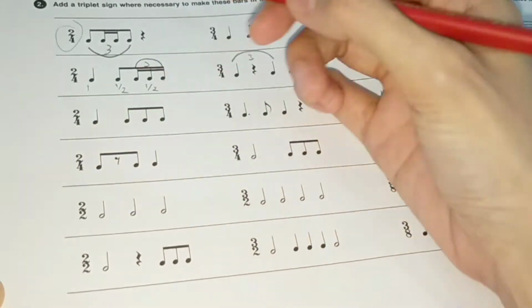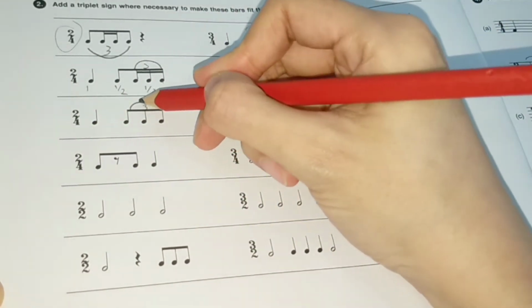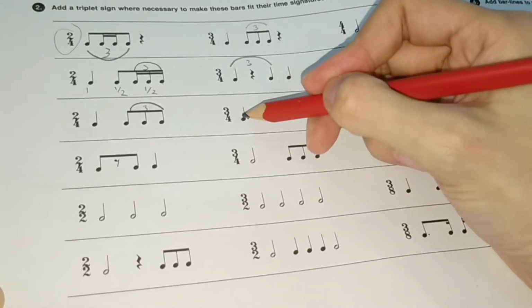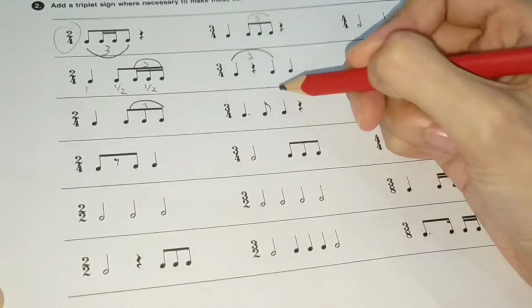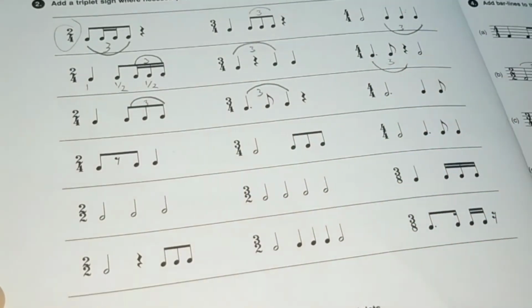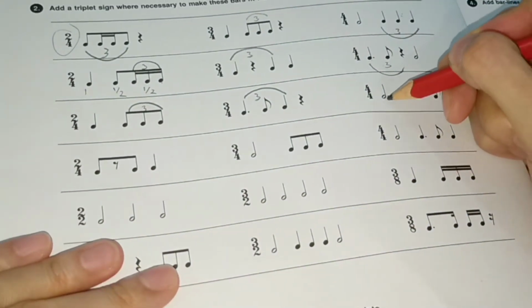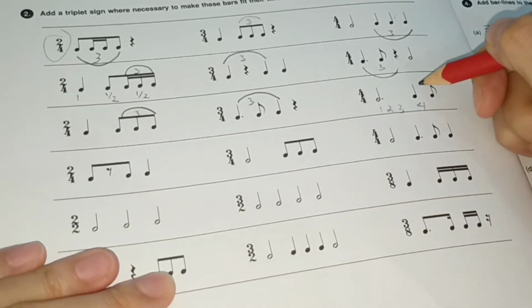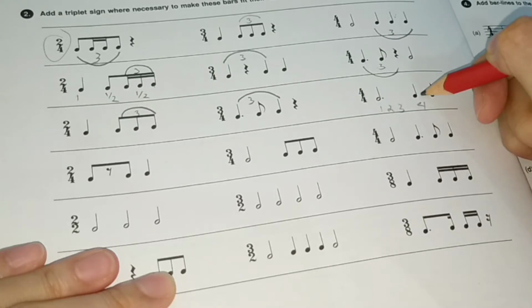2, 4, 1 crotchet, 2 crotchet, 3, 4, 1, 2, 3. Let's make this 3 into 2. So 2 plus 1 is 3. Now 1, 2, 3 already. The 4th count here equals 1.5, right?